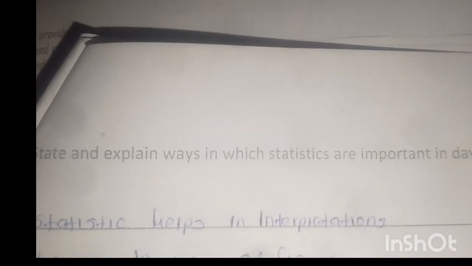And explain ways in which statistics are important in day-to-day life. Of course, they help in decision making. So we use that statistics to know how to improve. Let's say it was teaching. You're able to see the trends over the years and know what to do to support your people.